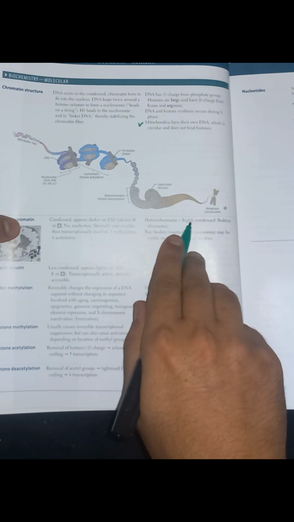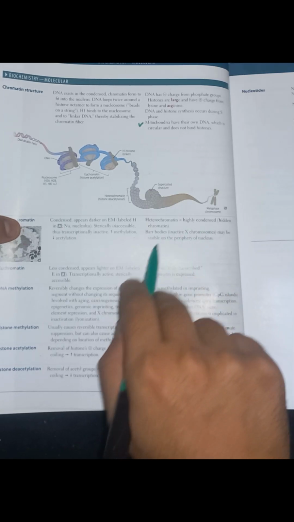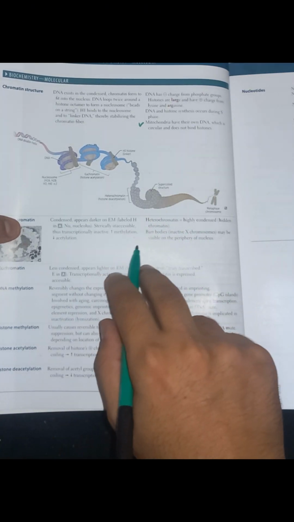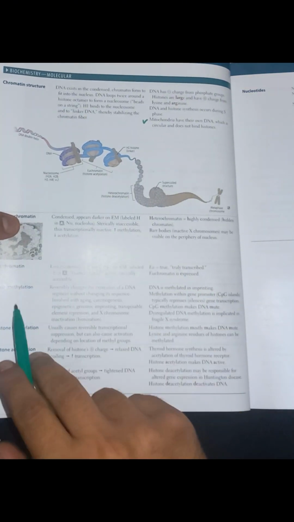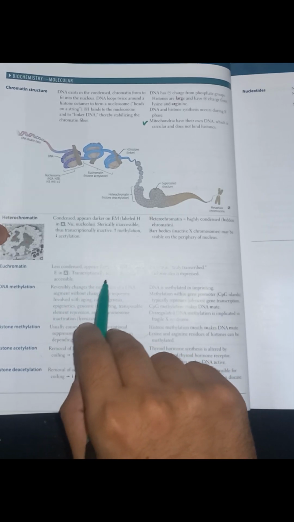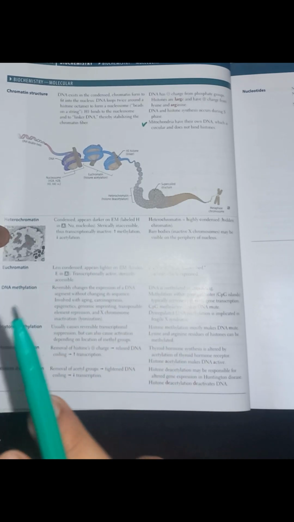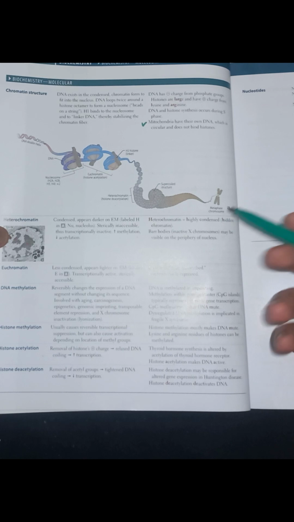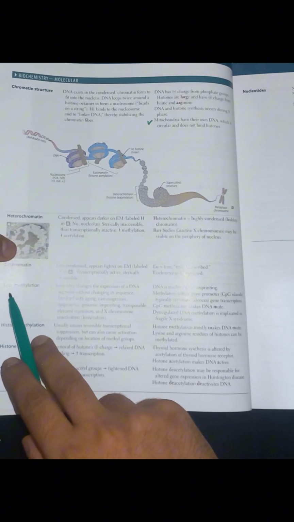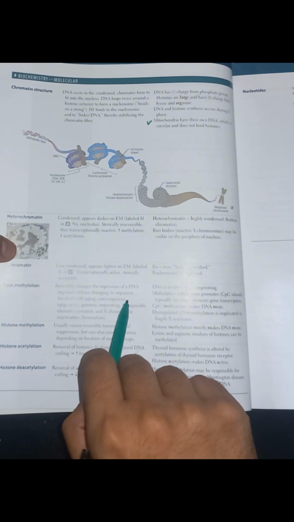And heterochromatin is highly condensed, no doubt about it now. And Barr bodies are the things which are visible on the periphery of the nucleus, because these are inactive chromosomes. Now, euchromatin is less condensed, it appears lighter on electron microscope. It is transcriptionally active, and sterically it is also accessible. Euchromatin is truly transcribed. Euchromatin is expressed. So expressed means it is easy to transcribe or sterically accessible. Both are the same terms.